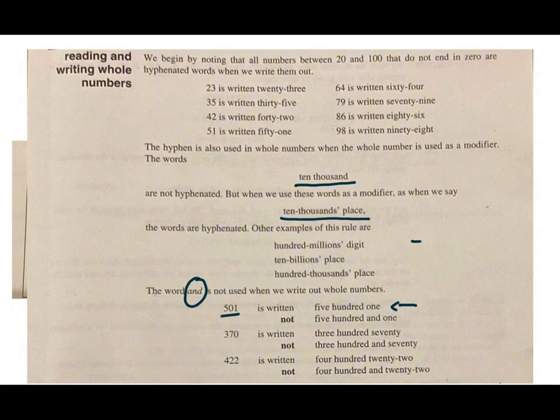So if I say "five hundred and one," what I'm actually saying is "five hundred and one hundredths." Okay? So be very careful because we're used to saying the word "and," but it is not correct. Okay? So the next one will be "three hundred seventy" instead of "three hundred and seventy."